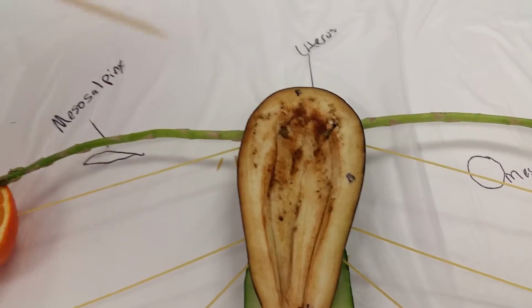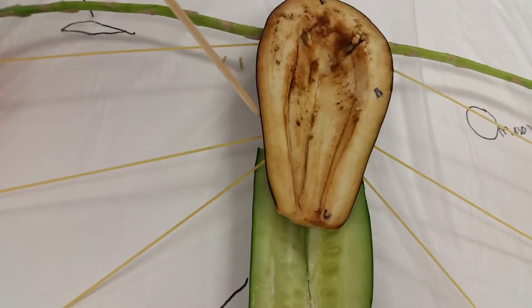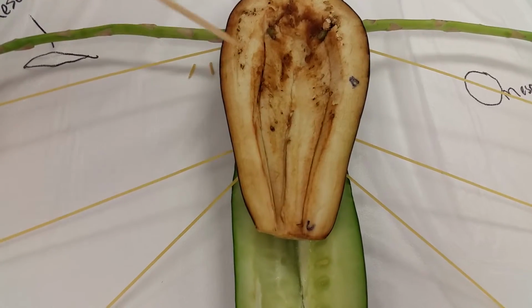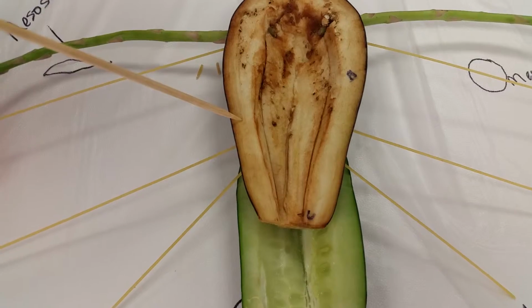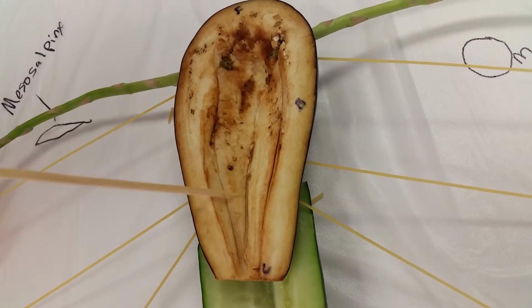You can also see that there's 3 layers to the uterus. We have the perimetrium, the middle muscular layer, or myometrium, and the inner layer of endometrium.